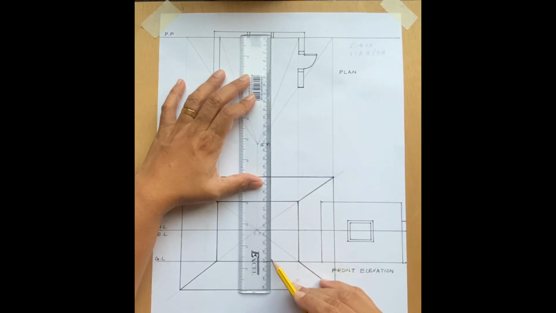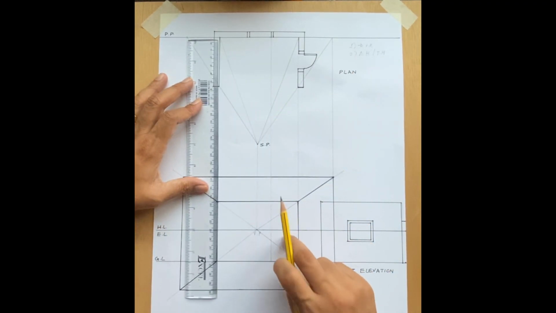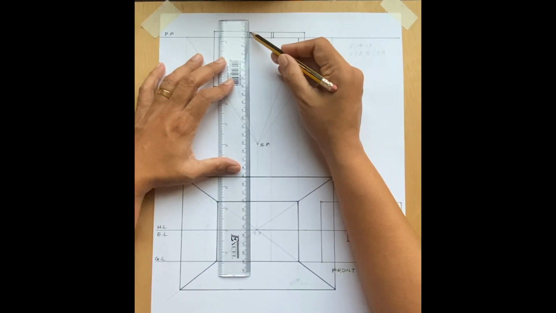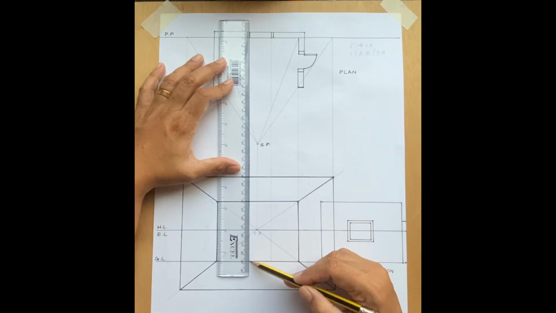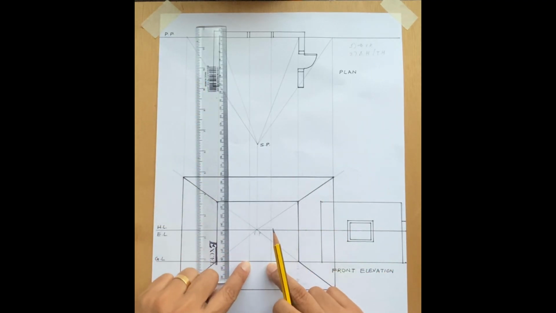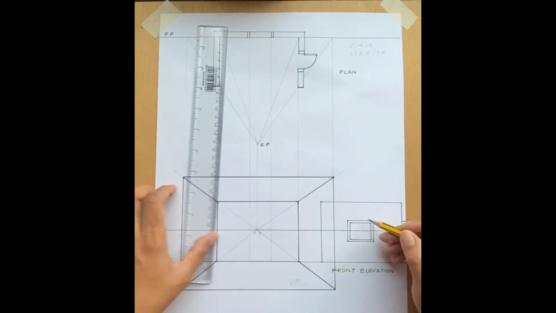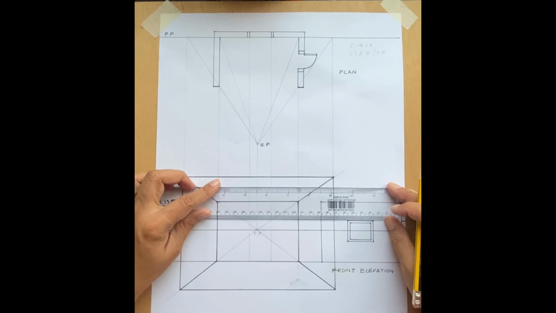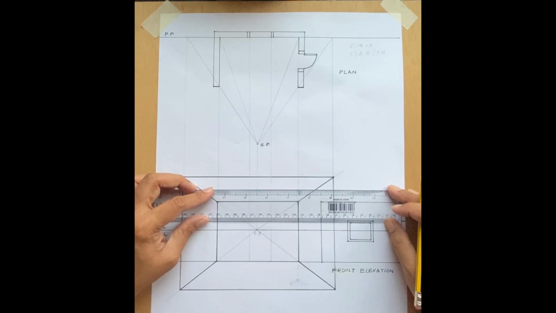And I know it should be on this front wall, so that I can straight away mark the actual height or the true height of this window from this elevation.